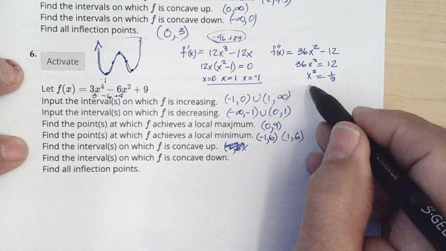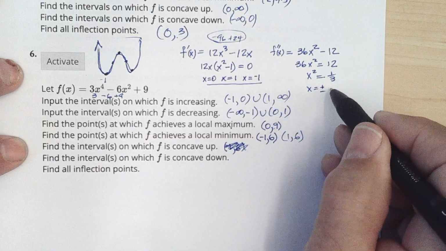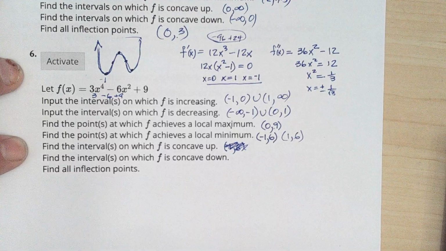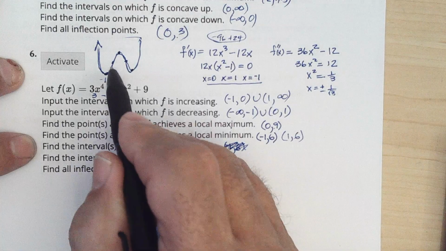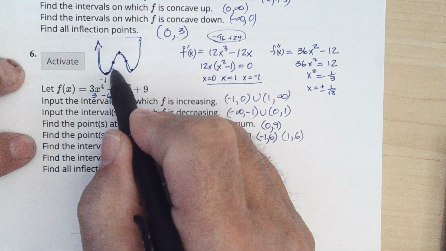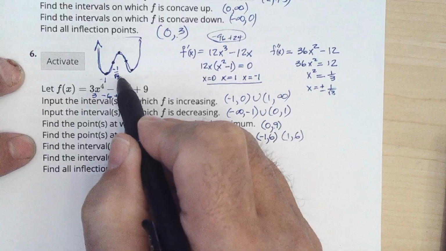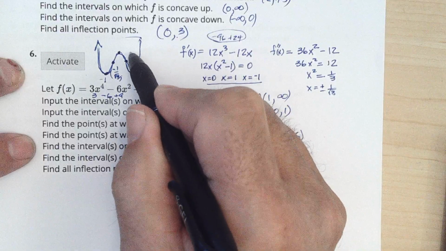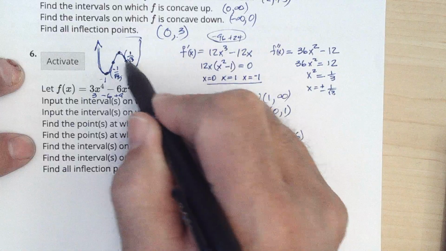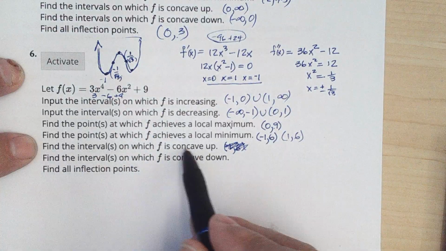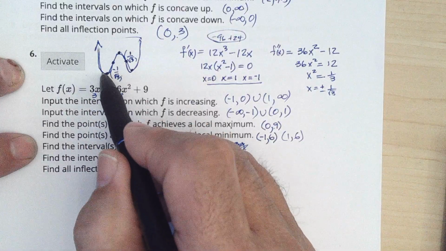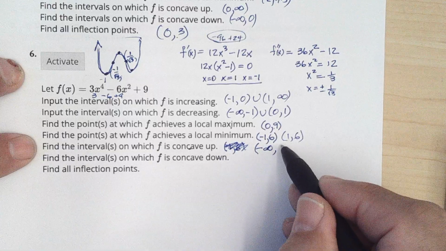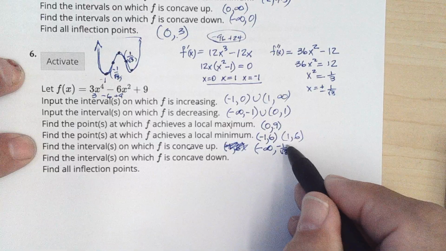So the inflection points happen at plus or minus 1 over the square root of 3, or square root of 1/3. So this one is minus 1 over the square root of 3 in the x, and I'd have to put it into this to find the y value. And this one's at plus 1 over the square root of 3, something. So the interval where it's concave up is from -infinity up to minus 1 over the square root of 3.